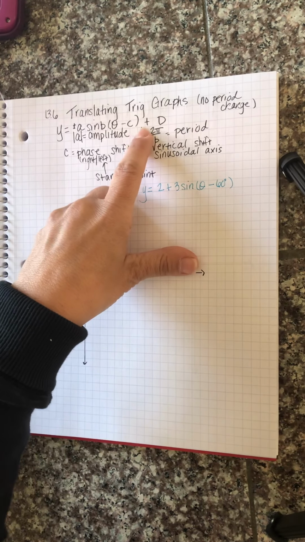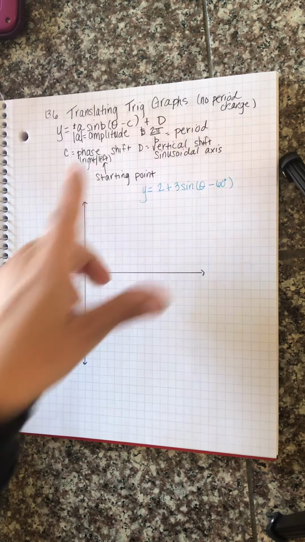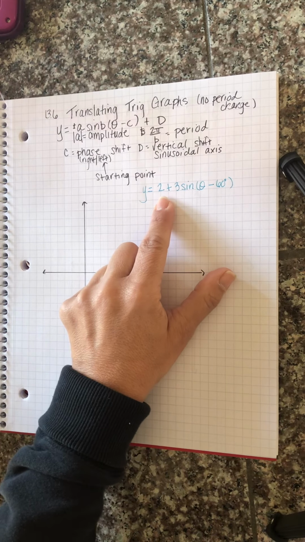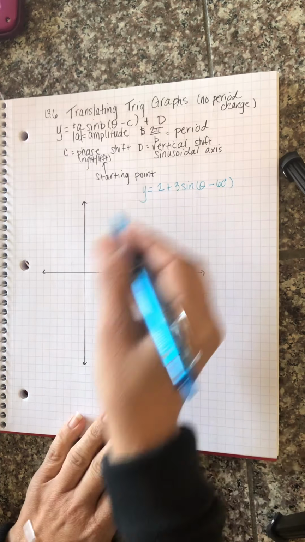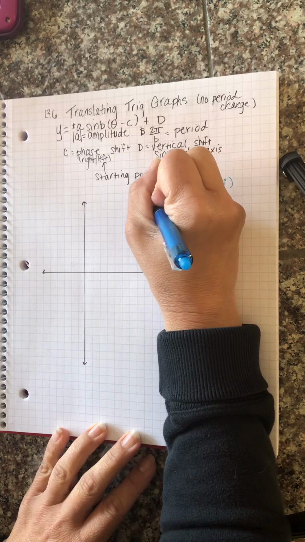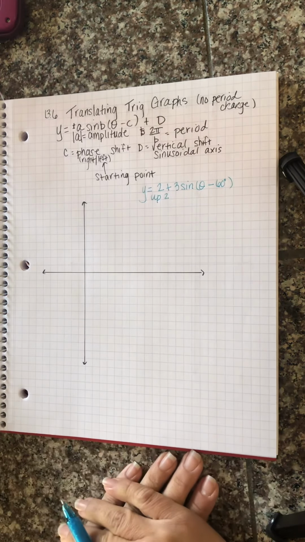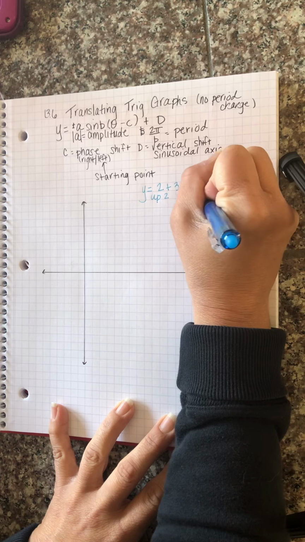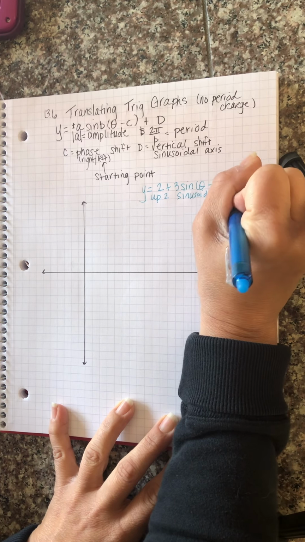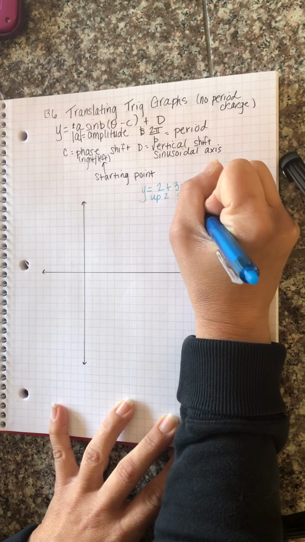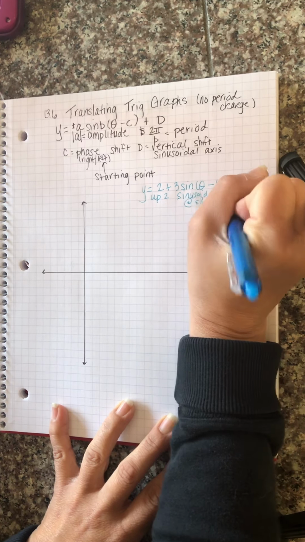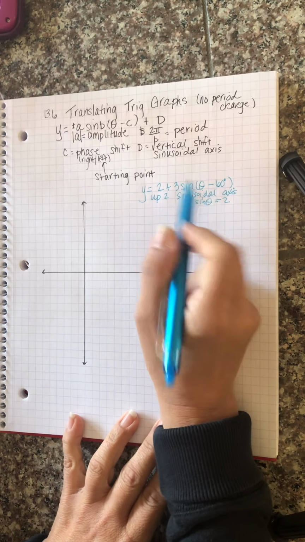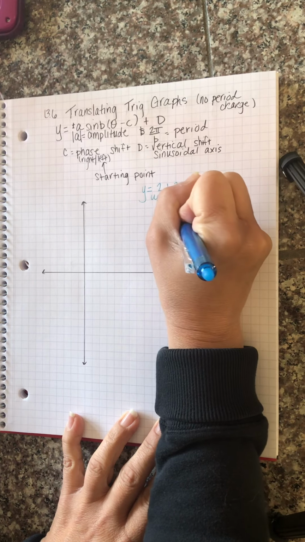So notice that here it says plus D and the addition comes after. Well, by the commutative property of addition, it doesn't matter where the D is, it could be in the front. Generally, you're going to see it written in the front. So in this case, D is 2, which means that this is a shift up 2, and that is the sinusoidal axis. Even if it's a cosine curve, we call it sinusoidal. So the sinusoidal axis is at sine of theta equals 2. Yes, you need to write it as an equation of a line. 3 is the coefficient on sine, so this is an amplitude of 3.